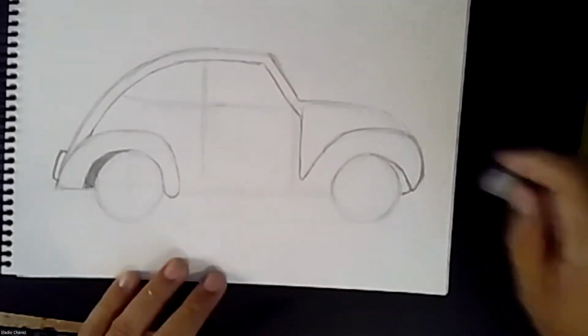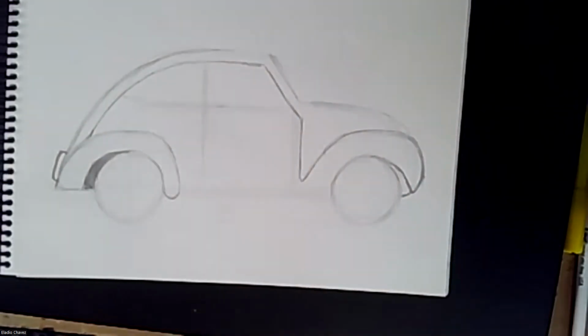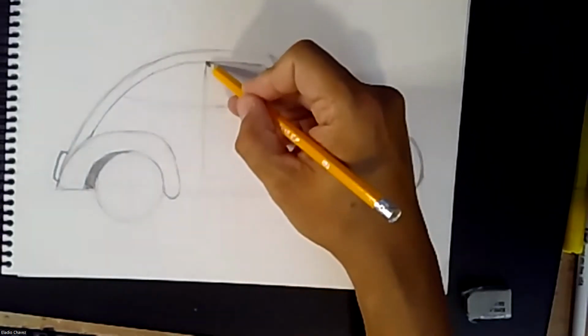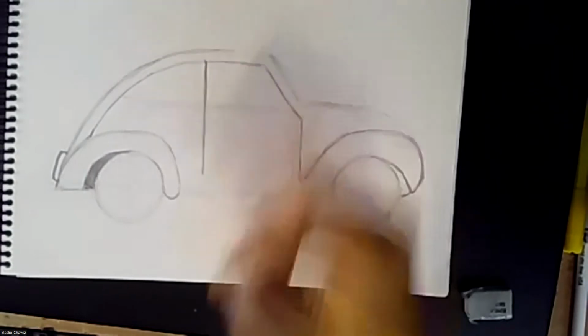Let me clean it up. There we go. There's that. And then this line does connect there. I'm going to make it darker as it goes up.